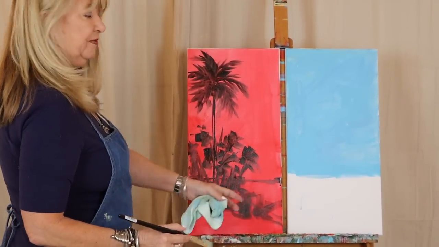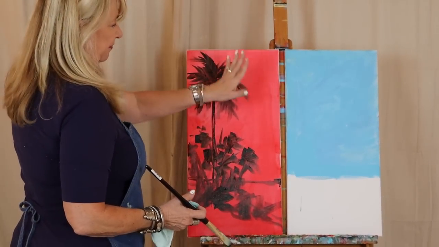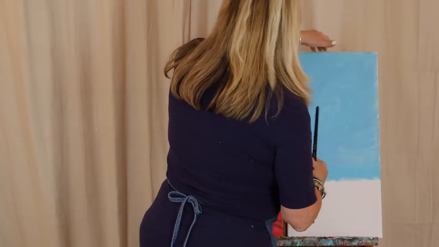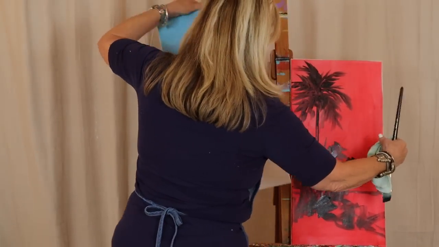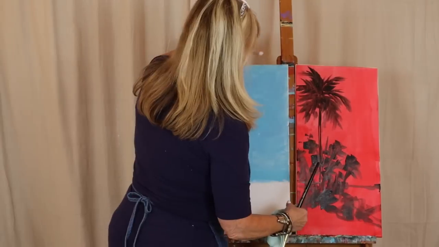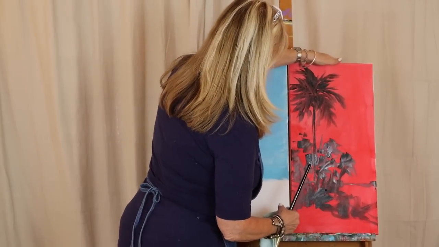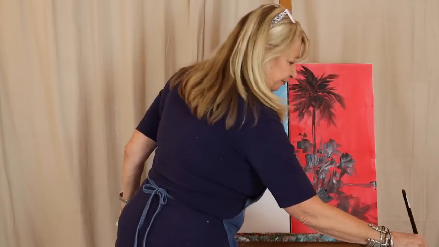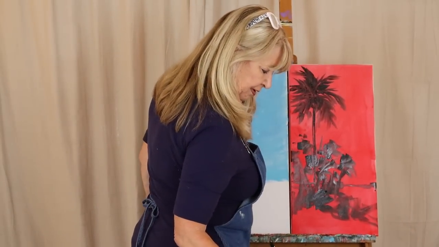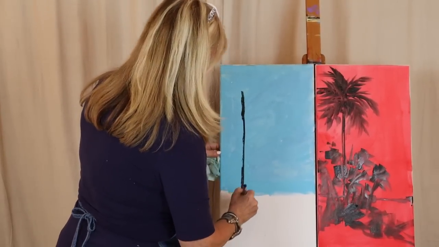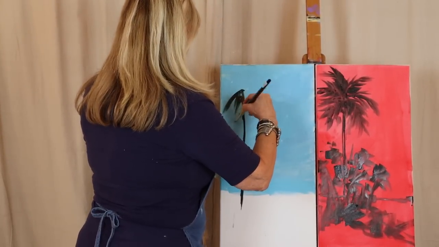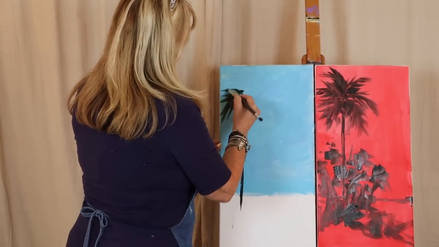All right, so now I'm going to do it on this side. I've already done my sky. Let me bring this over. Whoops. And here goes the tree. And my palm fronds.